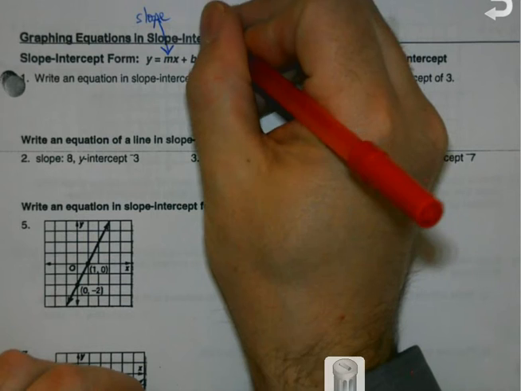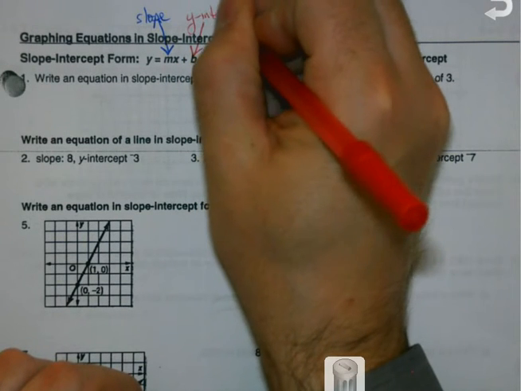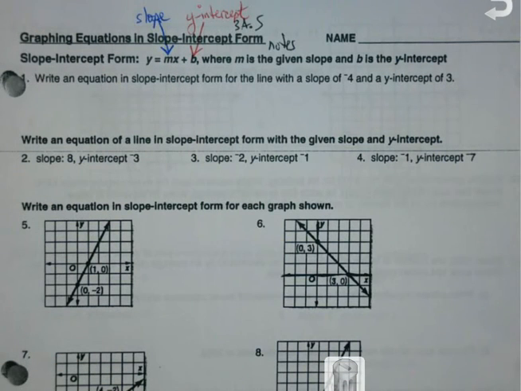Then this b on the end, and this gives us a little bit of connection to what we just got done with, is the y-intercept. I don't have a specific place to find the x-intercept. That's why we sort of need to learn a little bit with this new one where everything's at. So when we go to graph them, we can make this a little bit easier on us.